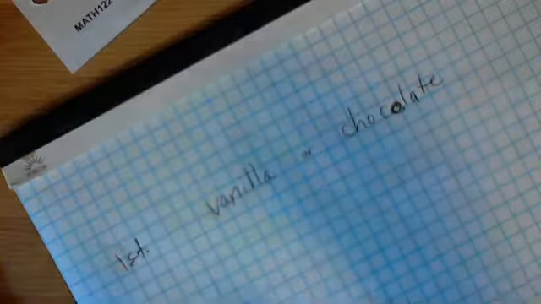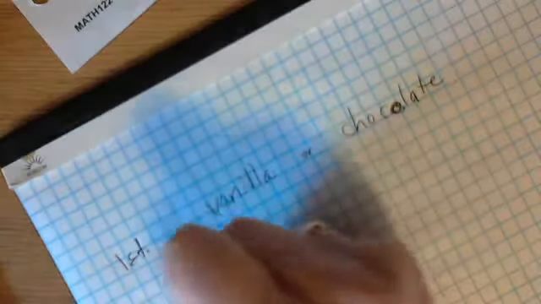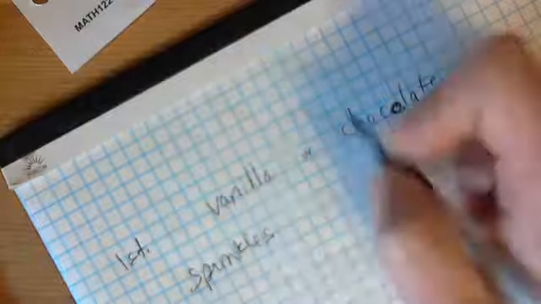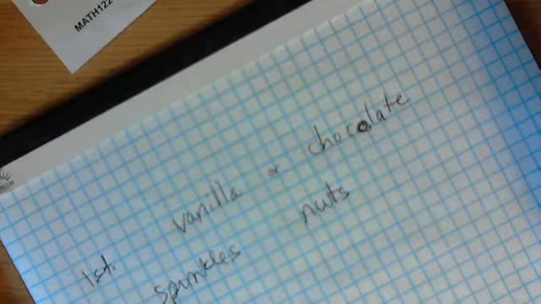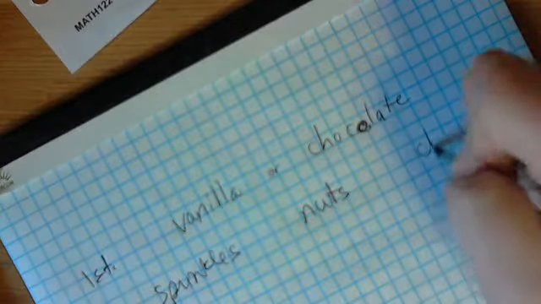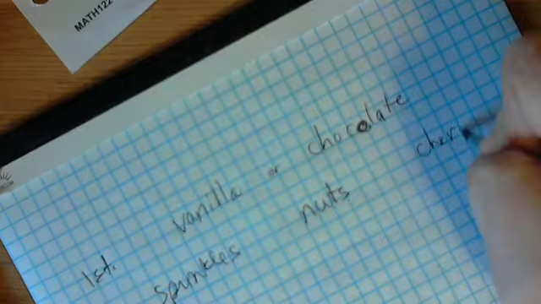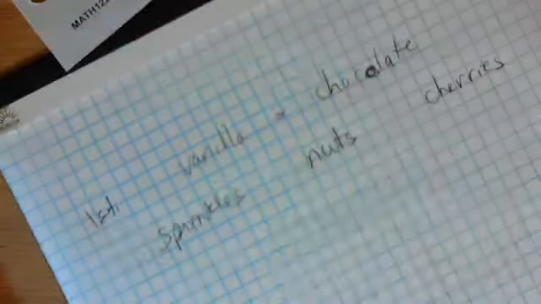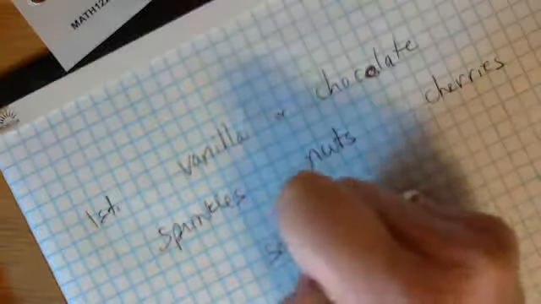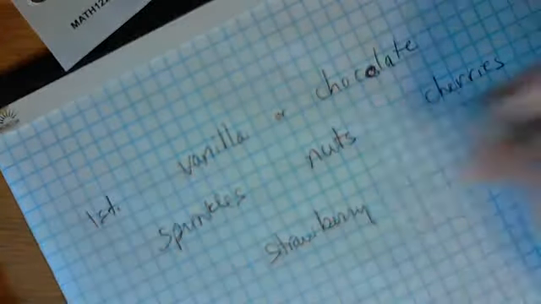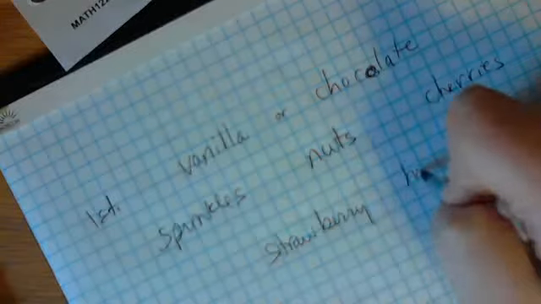So their next choice would be 3 different toppings like sprinkles, nuts, and maybe, what else could we do? Sprinkles, nuts, and cherries. Alright, and then I usually limited the syrups to 2. Usually they liked strawberry and the hot fudge.